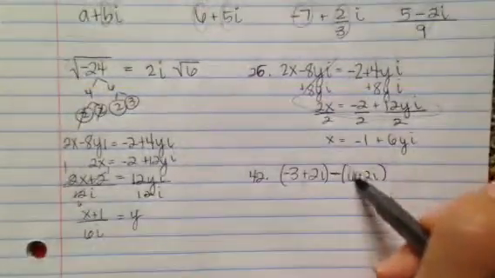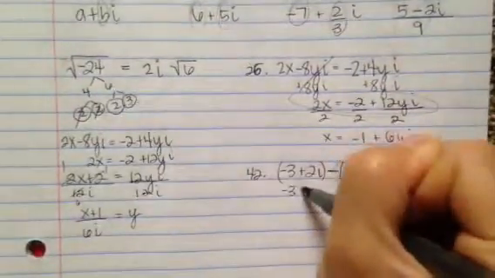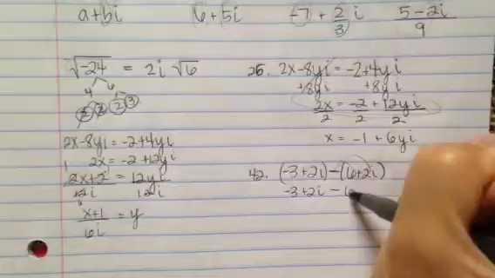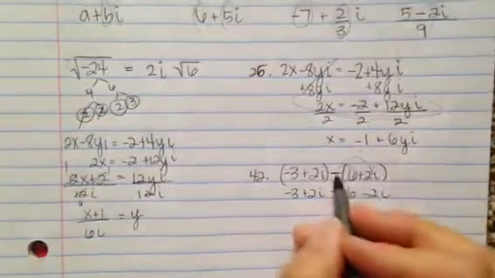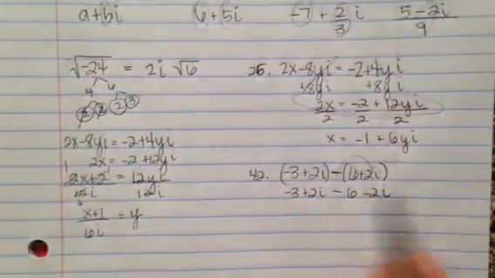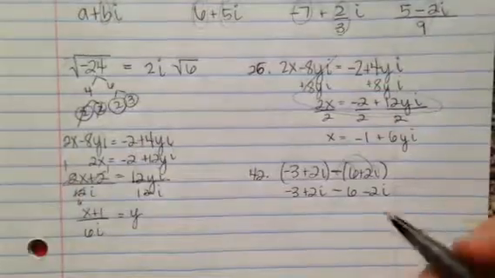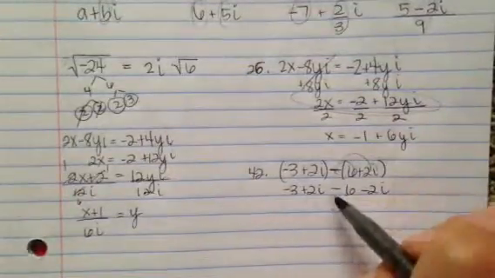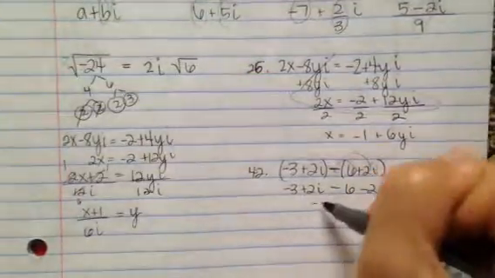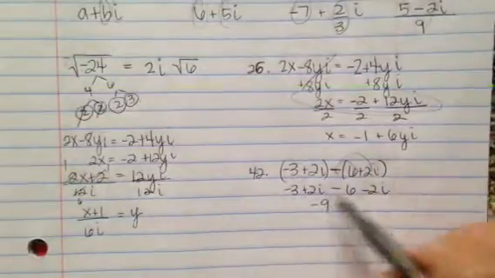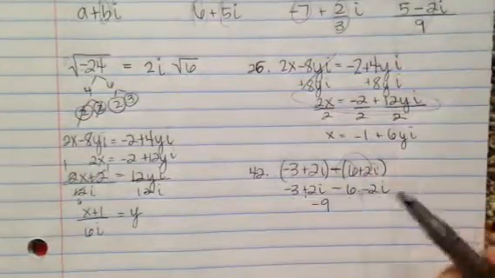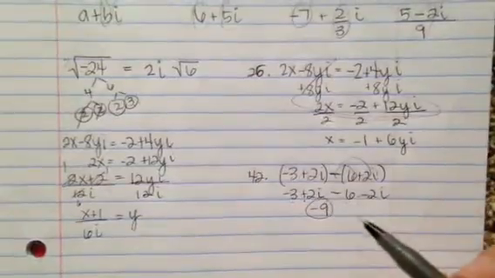So then we just distribute the negative to both of those. Minus 6 minus 2i. And once you have put that, then you don't need parentheses anymore. Now we just combine like terms. So negative 3 and minus 6 are like terms, so that makes negative 9. 2i and minus 2i, that's just 0, so then our answer is just negative 9.